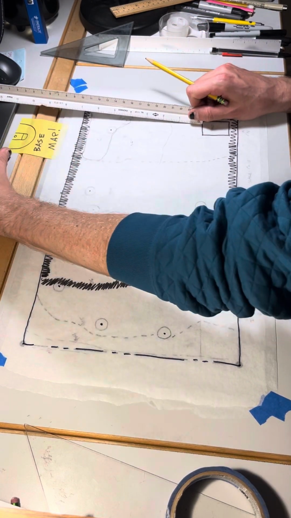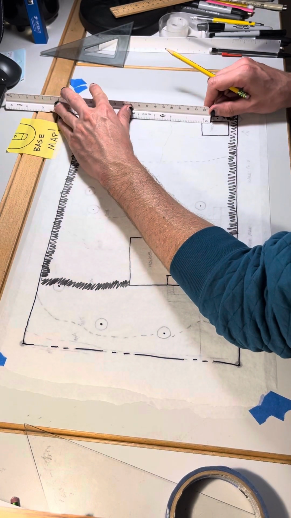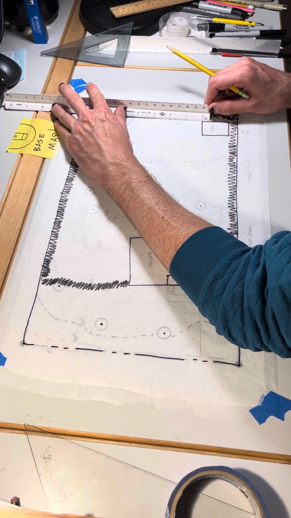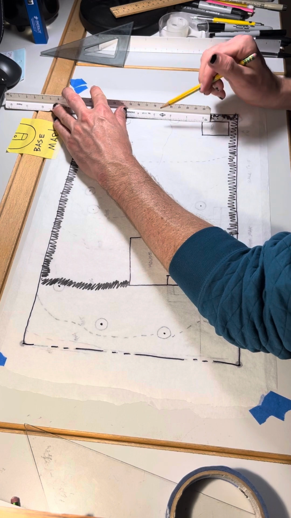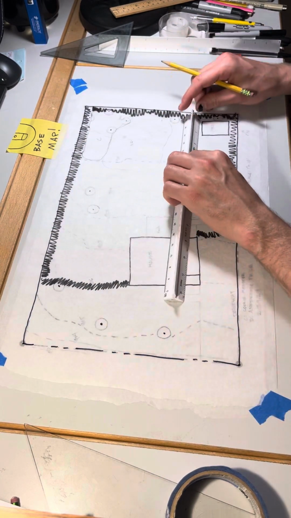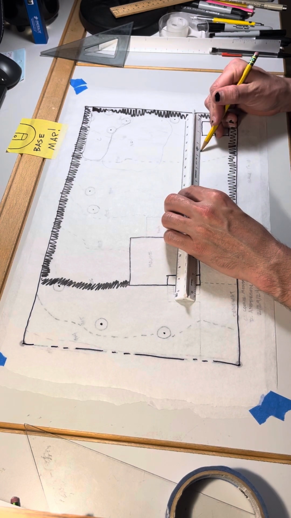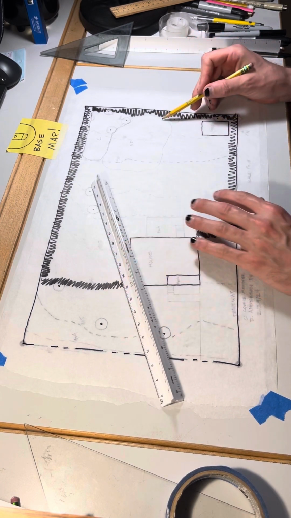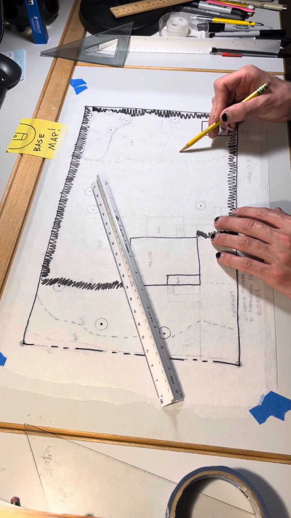So you can see here that from the shed, we'll just start it there. Once again, this is why I started in pencil. You could make mistakes. So we have 25 from there. We have another 25 to here. So we're just going to eye it out.